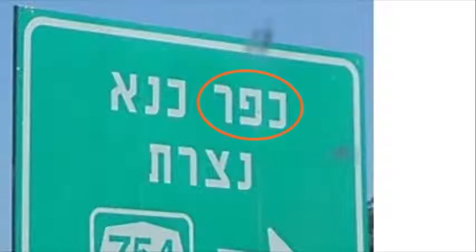Kafar. It's a kaf, a closed pay, and a resh. Kafar means village, and I have friends who live here in Kana. This is Kfar Kana, and they'll drop the first K sound, so you'll hear them say, "Yeah, I live in Farkana." Farkana is Kfar Kana.